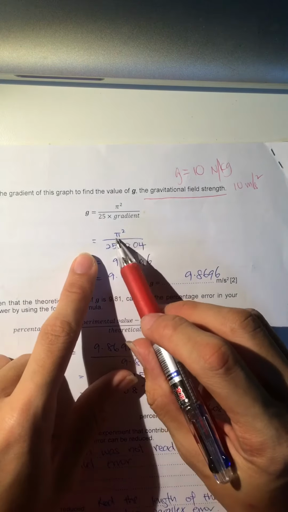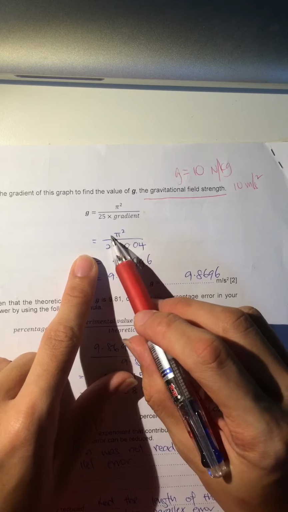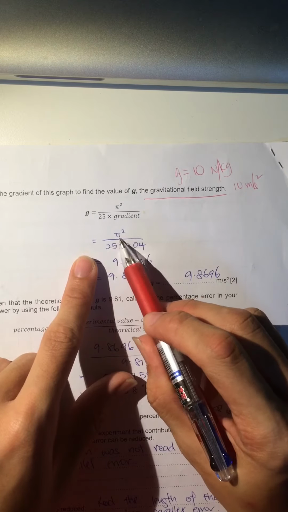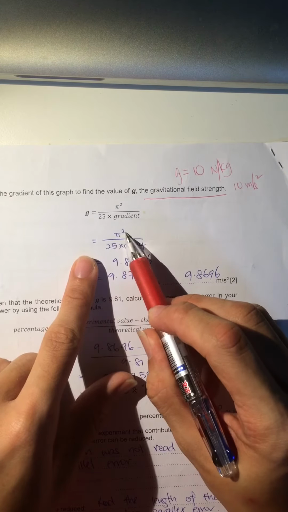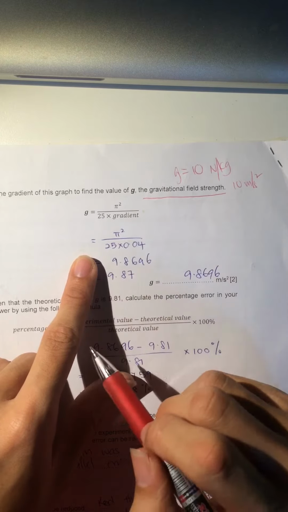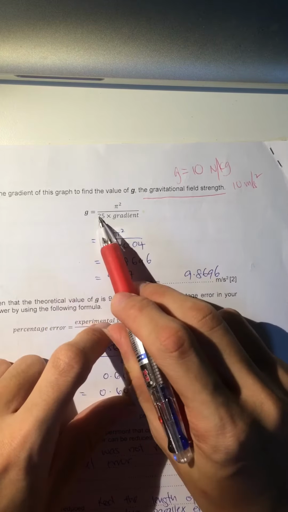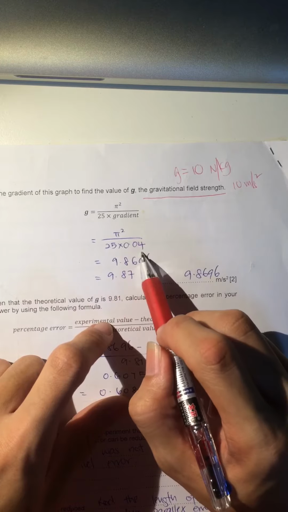So let's go and substitute the value. Some of you asked during the experiment, what is this? Pi, okay, this is pi. What is the meaning of pi square? I press pi times pi on the calculator. Okay, whole thing divided by 25. 25 came from here. Where did this 0.04 come from?